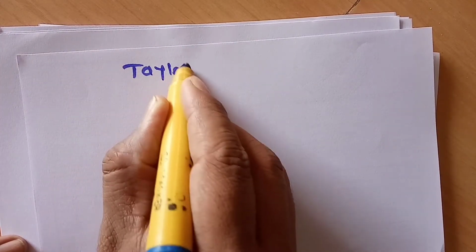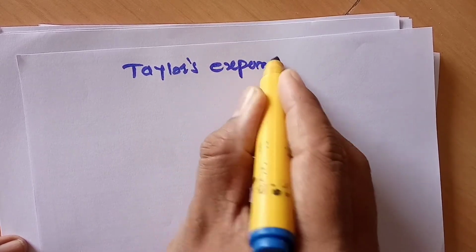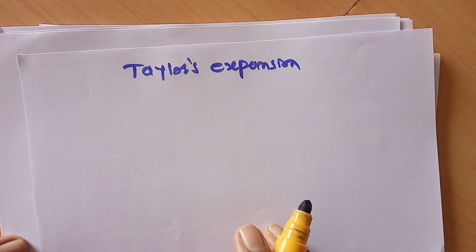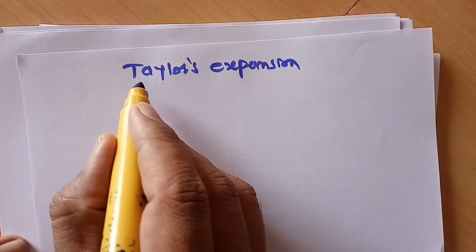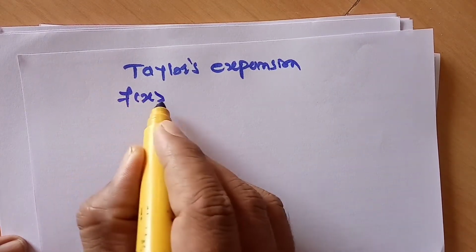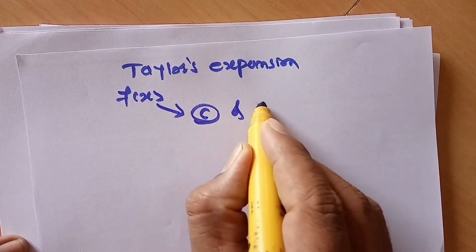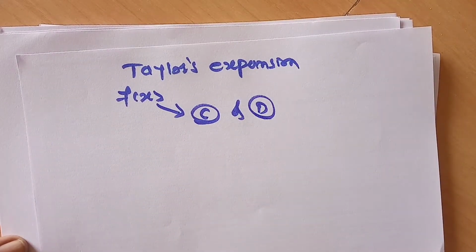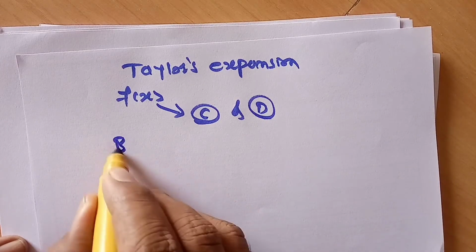We are knowing here Taylor's expansion of a function. To find the Taylor's expansion of a function, it should be continuous and differentiable. If the function is continuous and differentiable, then we can find its Taylor's expansion. Now in our usual life, every function is not continuous and differentiable. We'll discuss here: suppose a function is not continuous and differentiable, but the function is periodic.